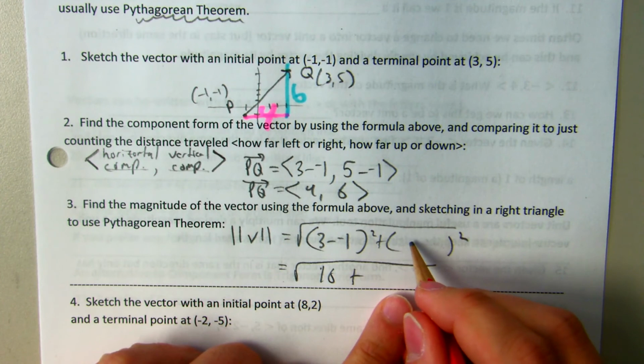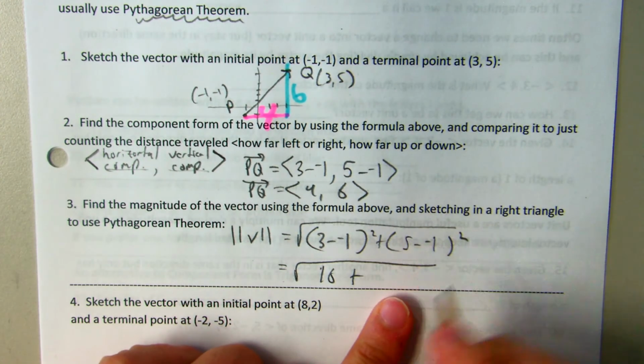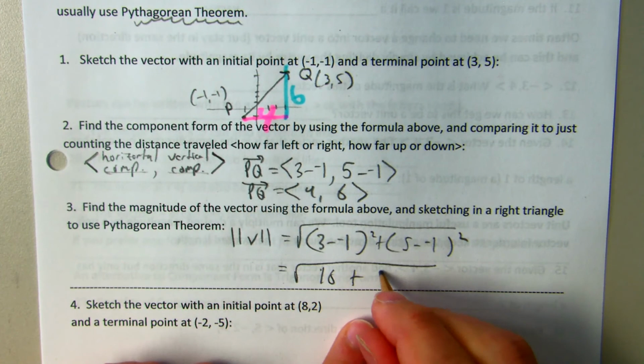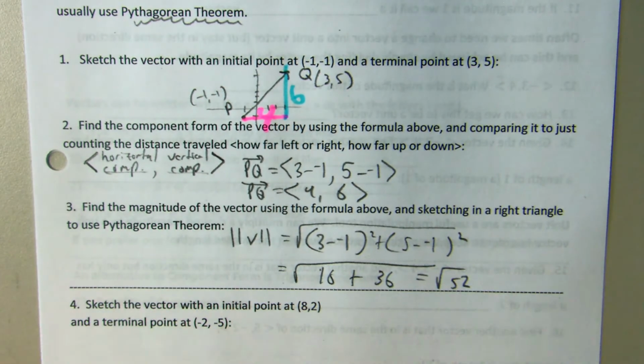And then Q2 minus P2, square that, so 6 squared would be 36. Square root of 52, which is 2 square root of 13 maybe.